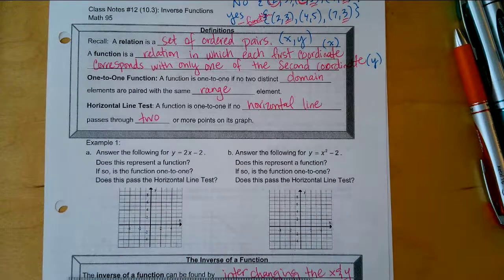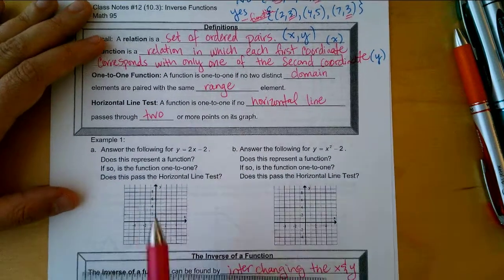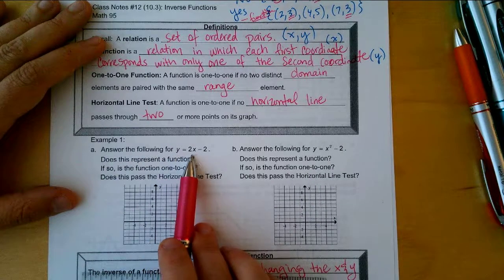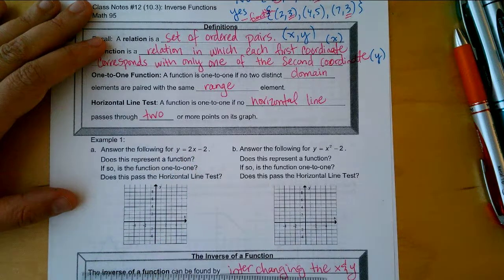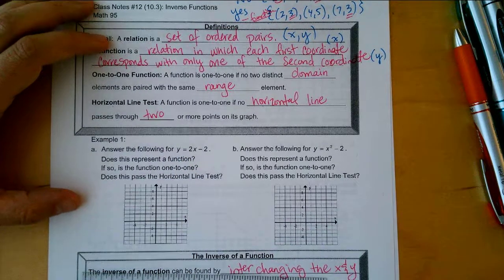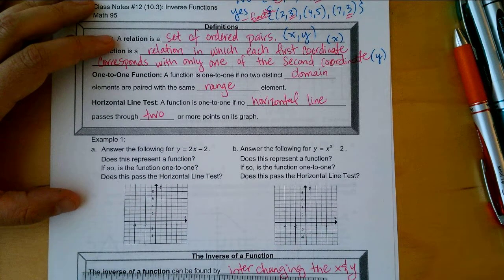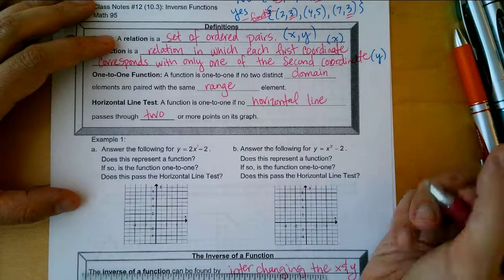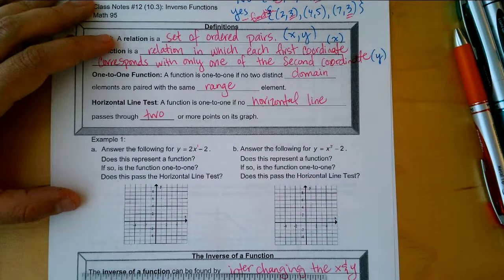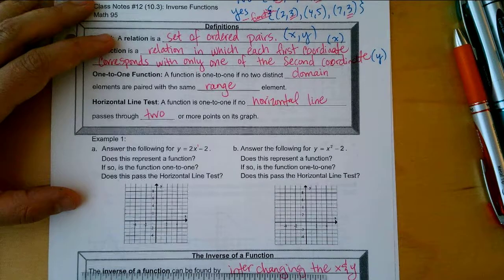So let's do 2 examples on the graph. Answer the following about y equals 2x minus 2. So what kind of function is this? If I look at y equals 2x minus 2, we want to know if it's a function, but what does it look like to you? How would it graph? It's linear, and that's x to the first power, so it's a degree of 1. How would we graph this? Who can remember how to graph a line, a linear function?